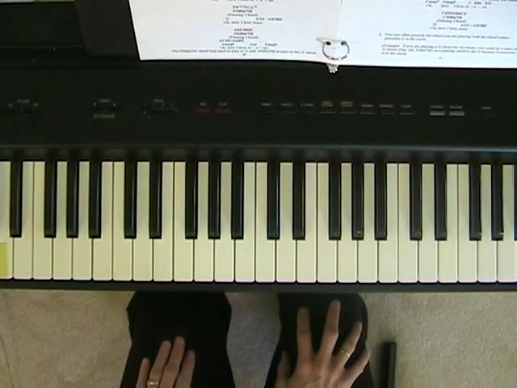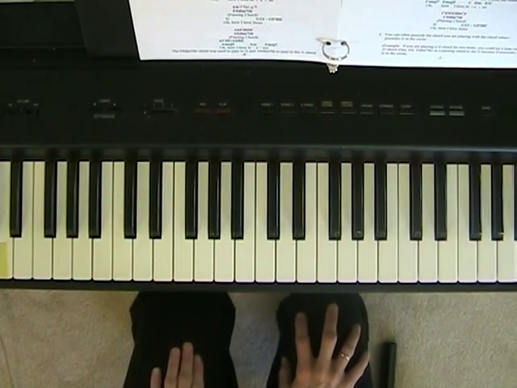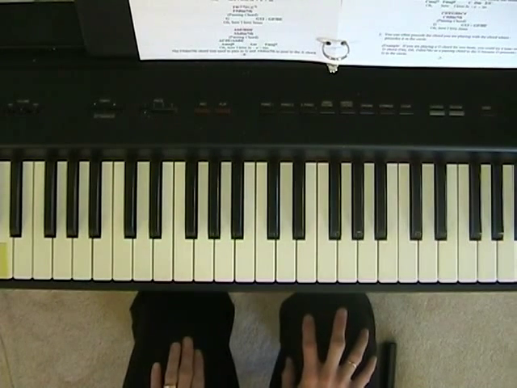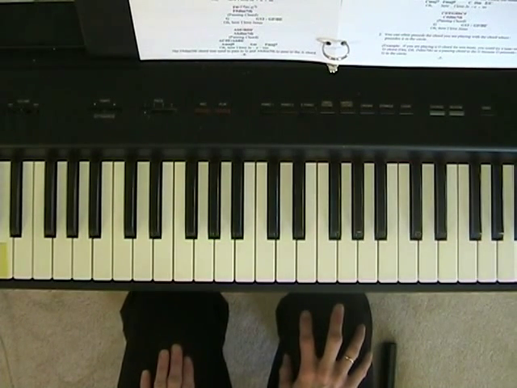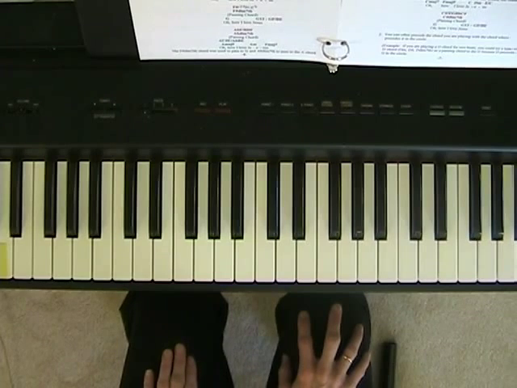Okay, let's move on to number 3. The third rule for using passing chords involves using the circle of fifths. And I want you to look at the top of page 5 with me, and let's go over a few things about the circle.